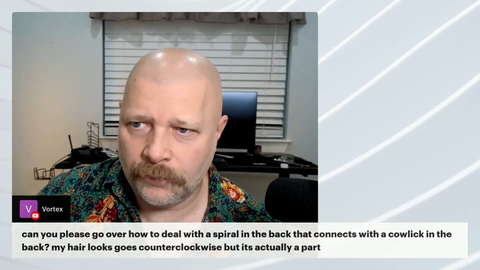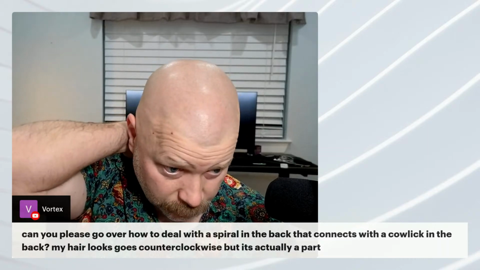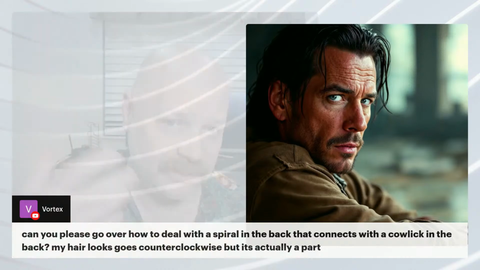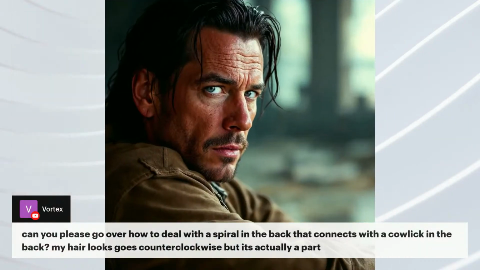I have to be careful because I'm using up all these points, because I actually have to pay for this, believe it or not. I mean, it's kind of Mickey Rourke-ish, right? Check that out. What do you think? Definitely pretty Mickey Rourke-ish.